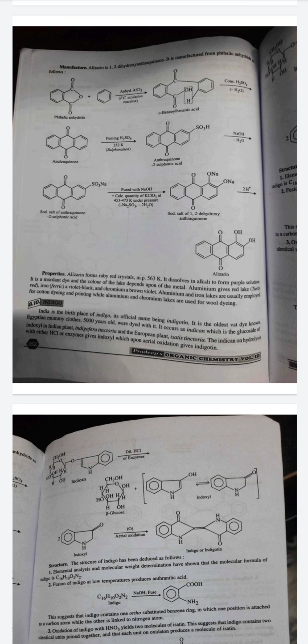Indigo's official name is indigotin. It is the oldest vat dye known. Egyptian mummy clothes 5000 years old were dyed with it. It occurs as indican, which is the glucoside of indoxyl, in the Indian plant Indigofera tinctoria and the European plant Isatis tinctoria. The indican on hydrolysis with either HCl or enzymes gives indoxyl, which upon aerial oxidation gives indigotin.